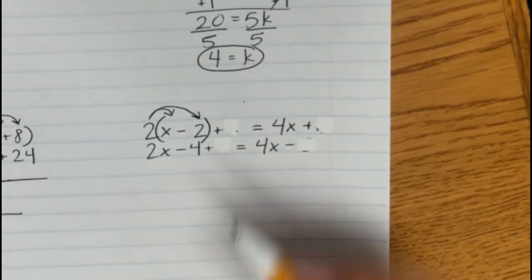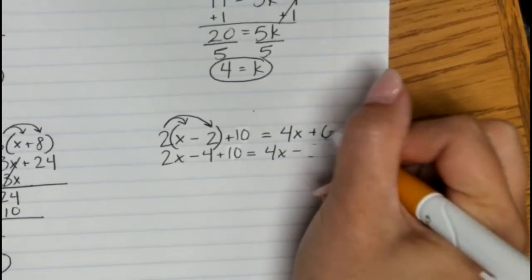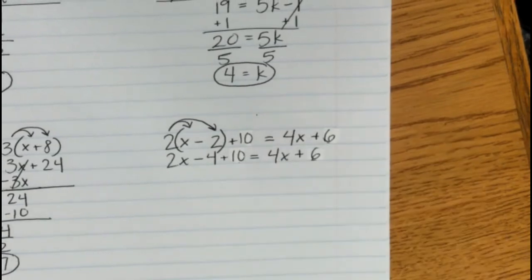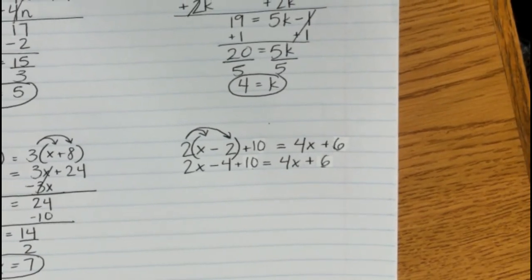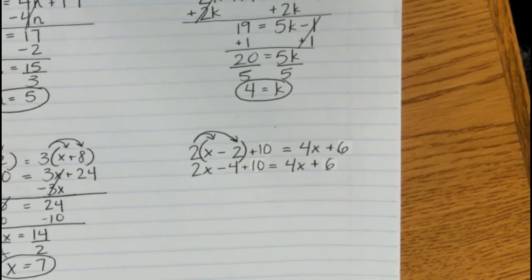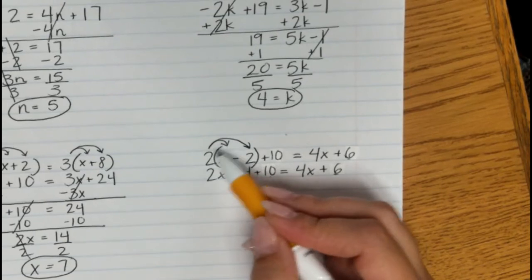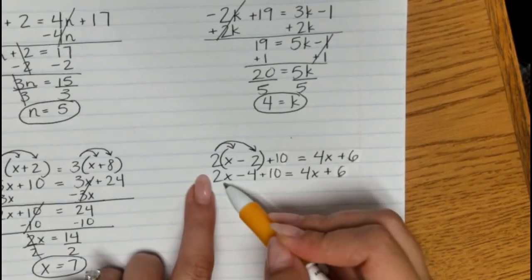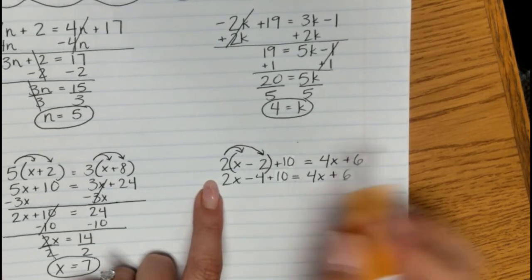Okay, let's make this a plus 10, and let's make this a plus 6. So rewrite those equations. I'm so sorry. I made a mistake, and it was going to end up in decimals. So once we distribute our 2 to our x and our 2 to our negative 2, we have 2x minus 4 plus 10 equals 4x plus 6.